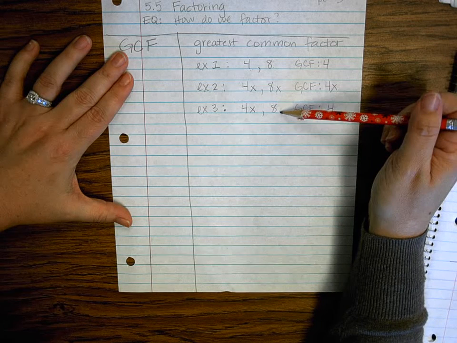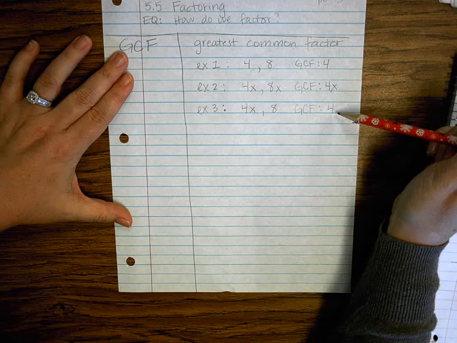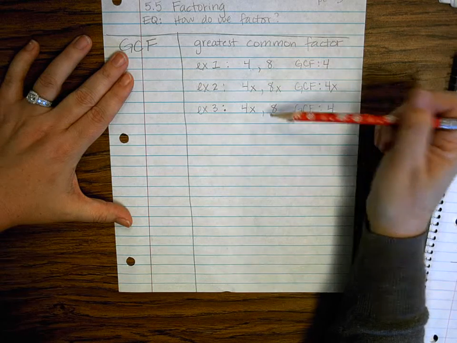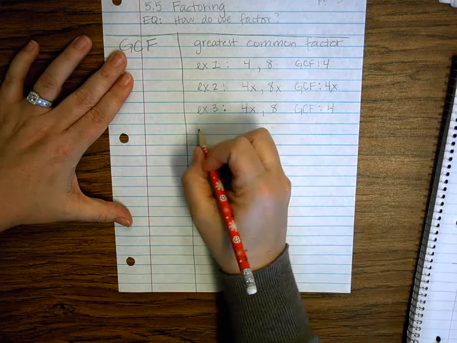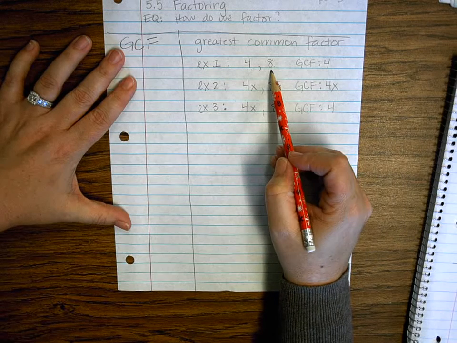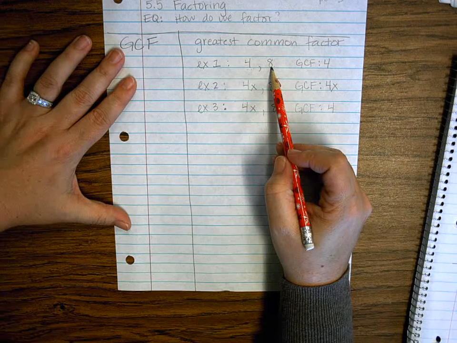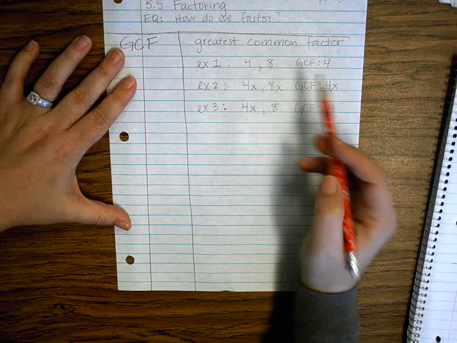But if it doesn't have the variable or the matching variable, you cannot call that the GCF. You can only take the number. Question? Can you explain it? This is the biggest number that goes into both of these, right? It's small though. It's only 4. Right, but it goes into both of these. There's no number bigger that goes into both of these.